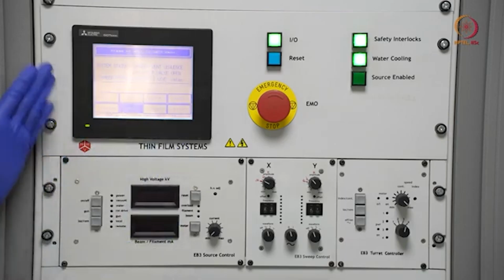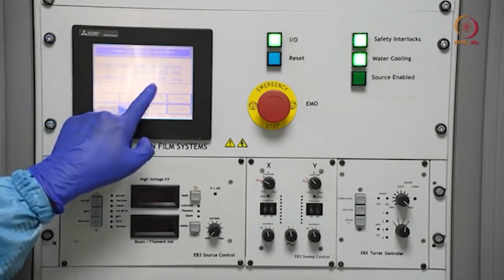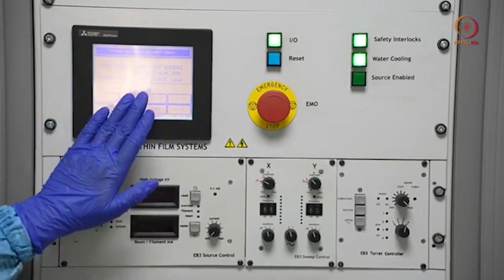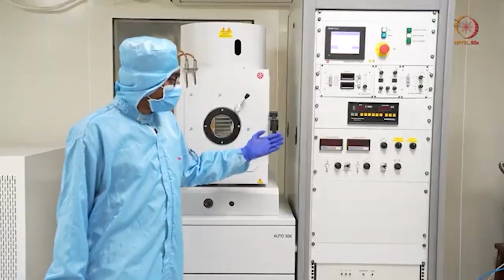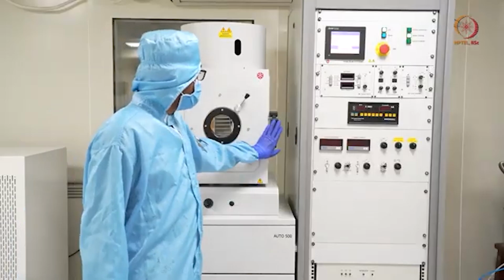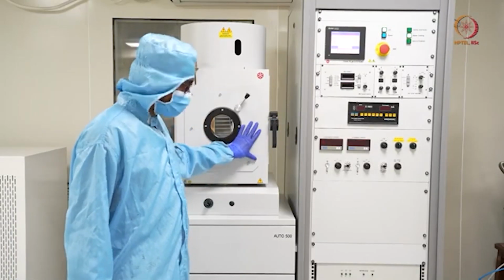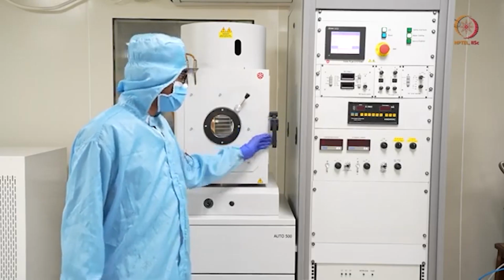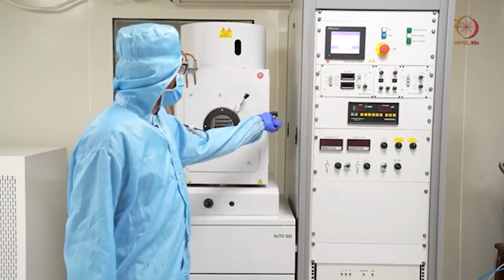Let us wait until it shows that it is at atmospheric pressure, and then we will try to open our chamber. As the air inlet was on, the chamber is now at atmospheric pressure, so we are allowed to open the chamber. So let us open.